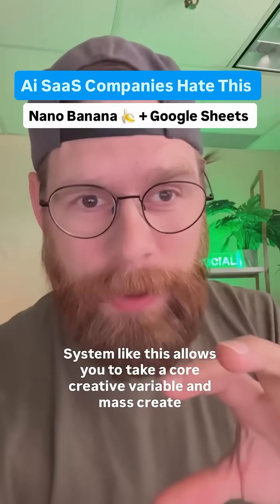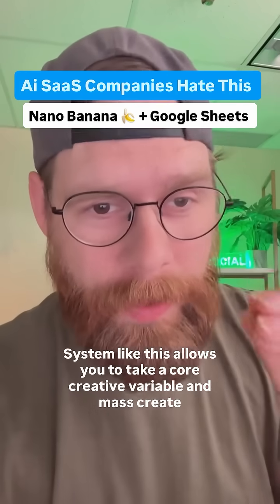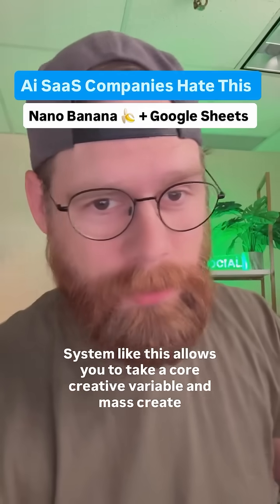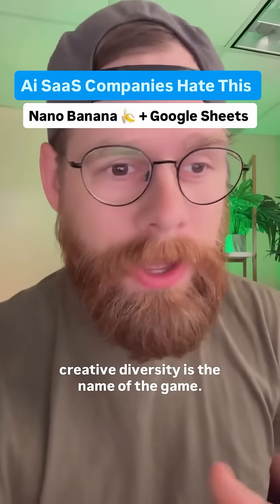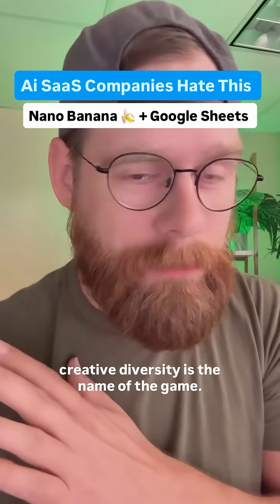A system like this allows you to take a core creative variable and mass create iterations of it. And as I'm sure you've heard multiple times this year, creative diversity is the name of the game.